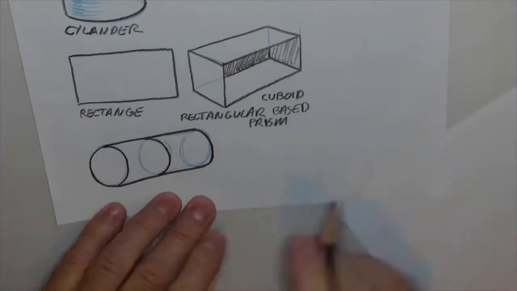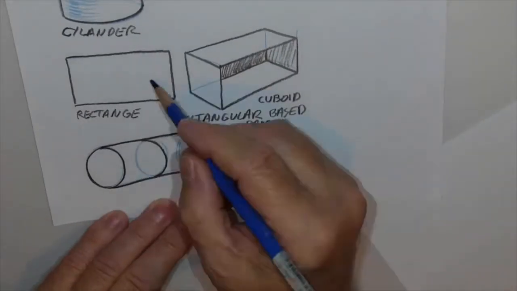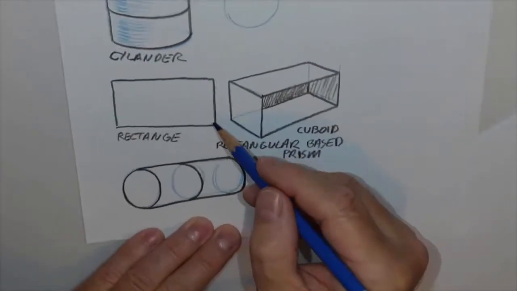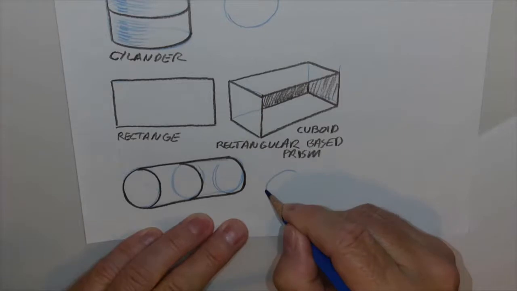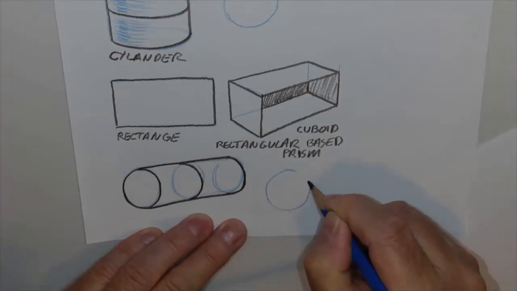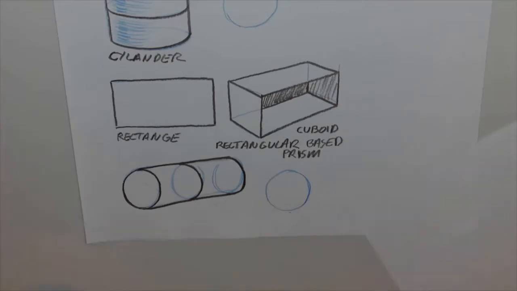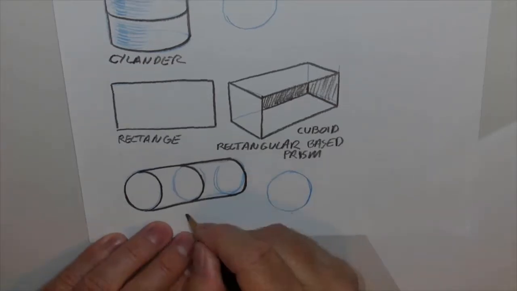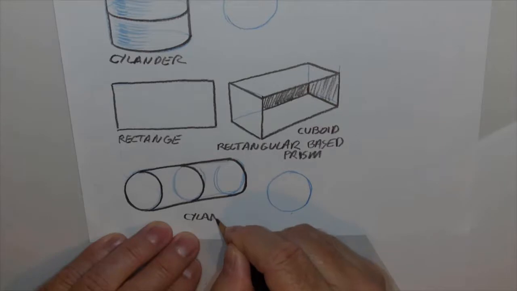So anyway, so again, this is a flat 2D shape from the side, but from the top, it again is a circle like our cylinder. And this one's a cylinder too. It doesn't have a different name. It's just a difference in length.